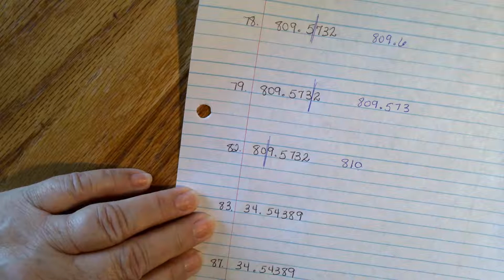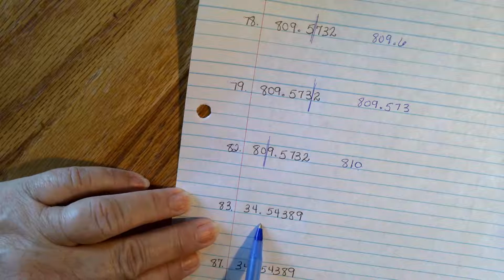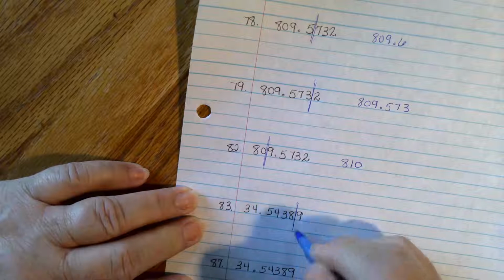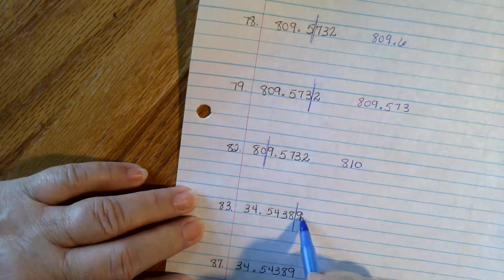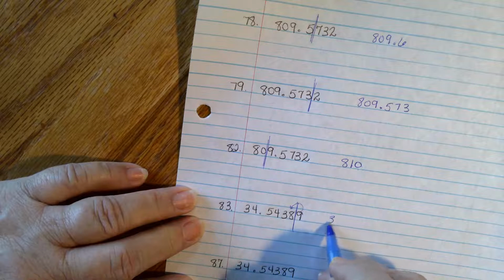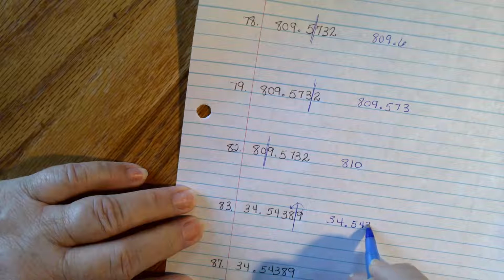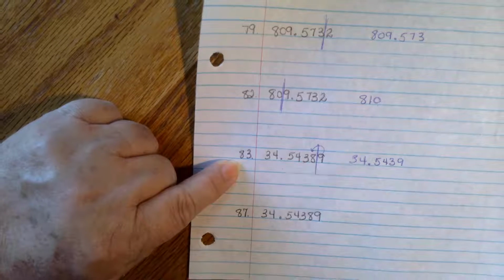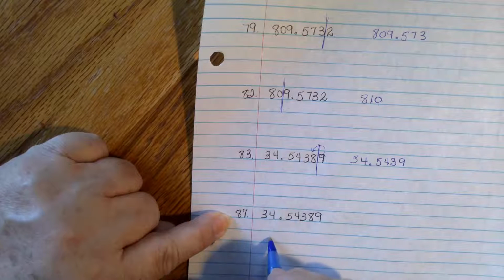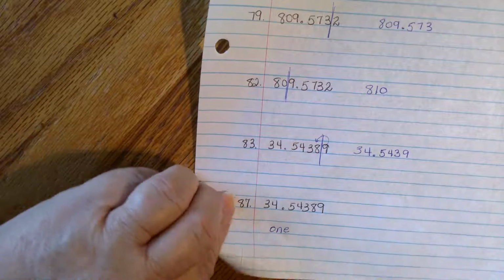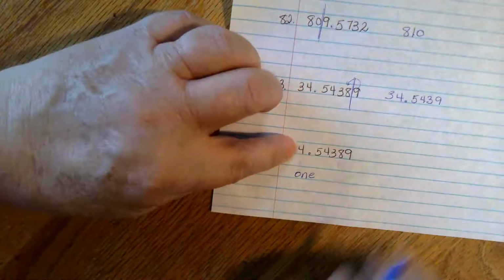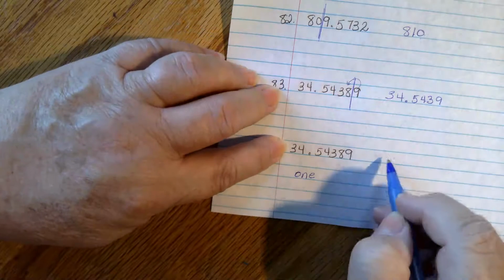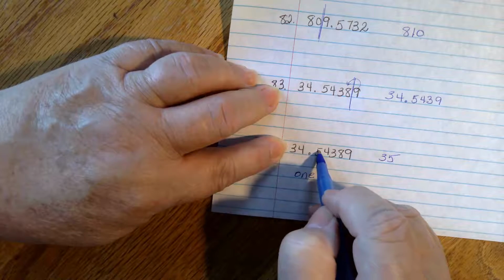Then number 83, we're going to take this number and round to the nearest 10,000th. So that's tenths, hundredths, thousandths, 10,000ths is right there. The 9 tells me this needs to go up 1. So there's my number to the nearest 10,000th. And then finally, number 87, we're supposed to round it to the nearest 1. The 1's place. Well, that's the 4. This is 5 or more. So that tells me it needs to go up 1. So that 4, because of this, becomes a 5.